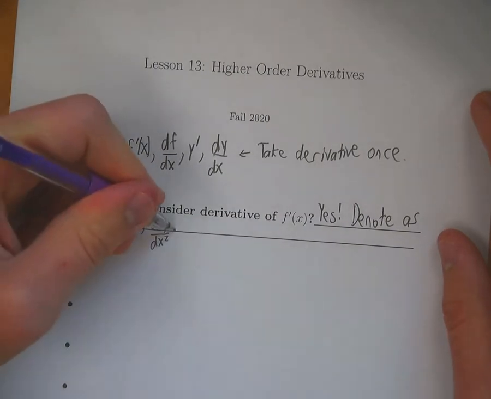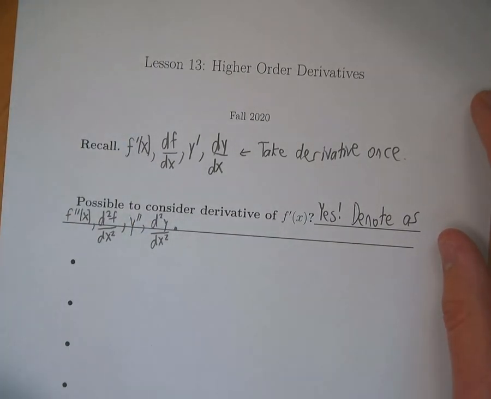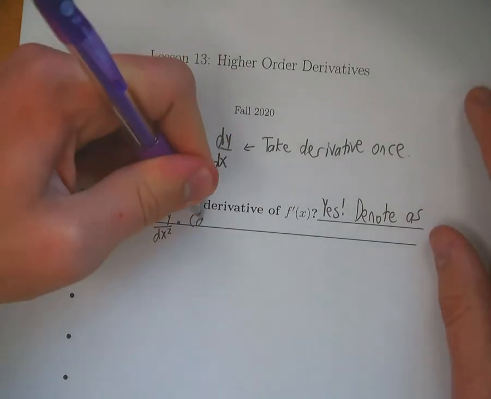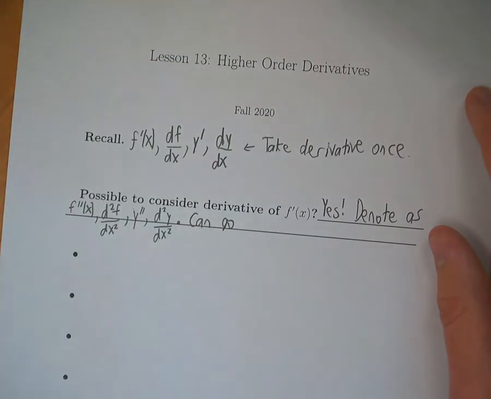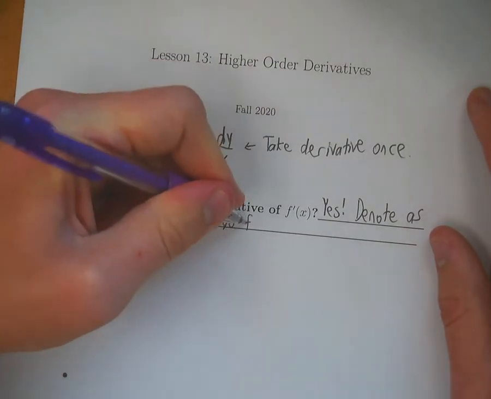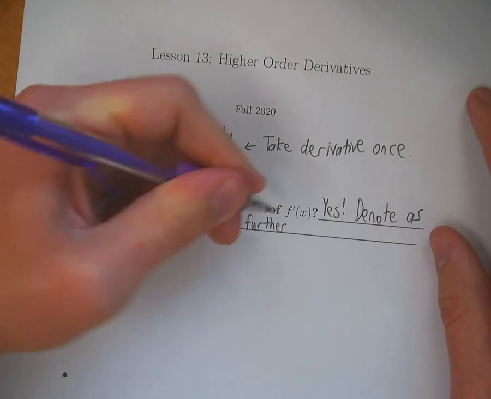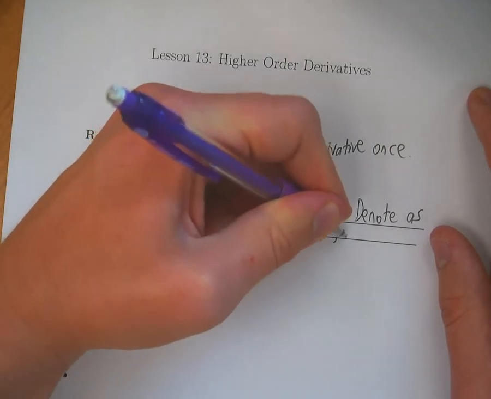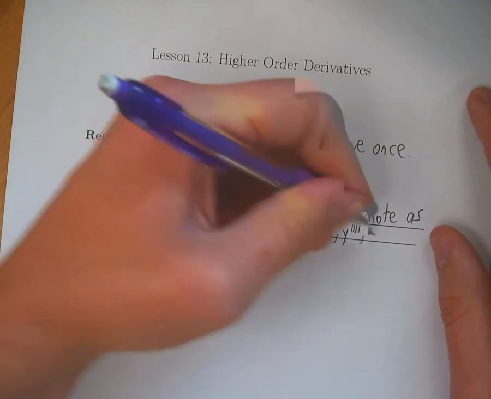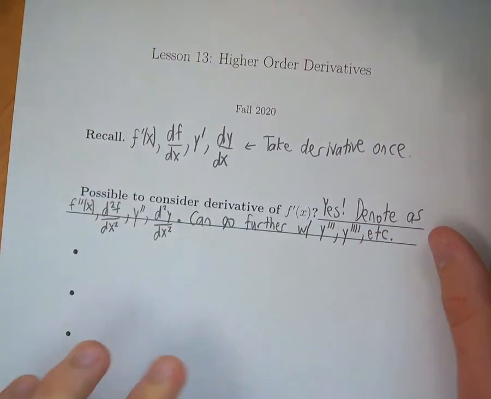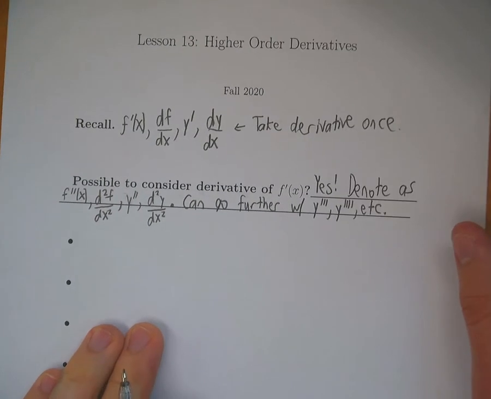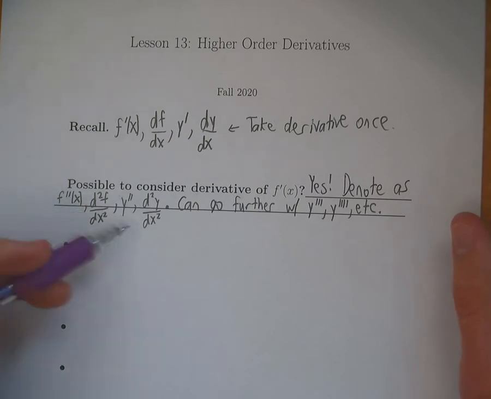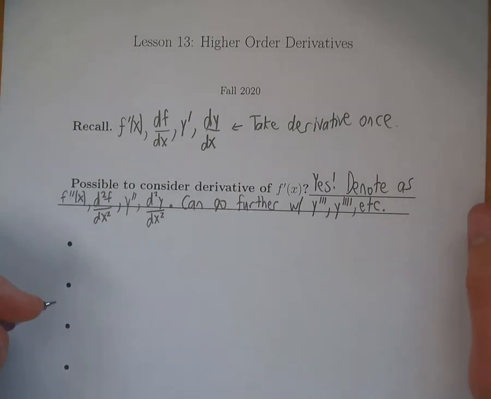And if you're curious and want to go even further, you can do that as well, with y triple prime, y fourth prime, and so on and so forth. So basically, like I said, if you want to do more derivatives, you can. That's the premise of today's lesson.